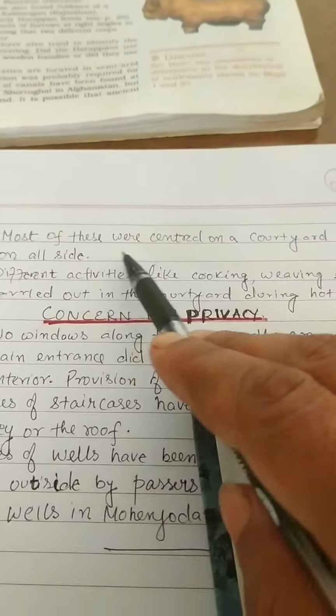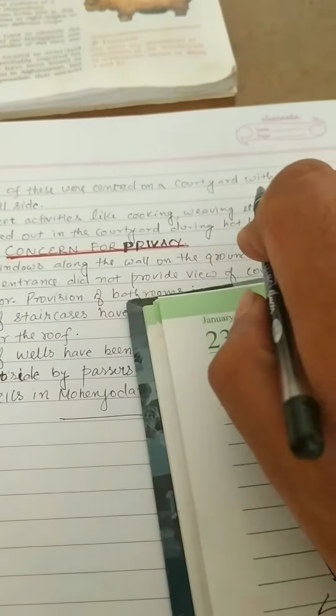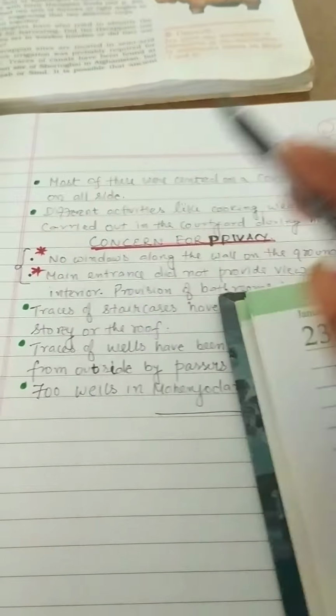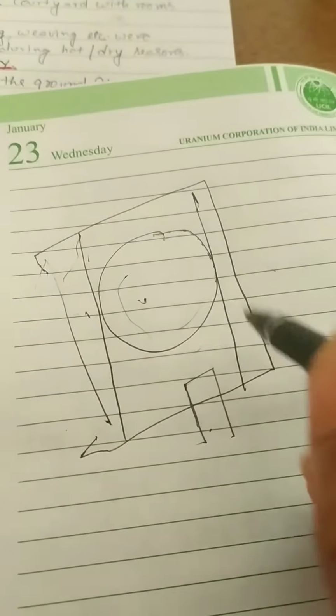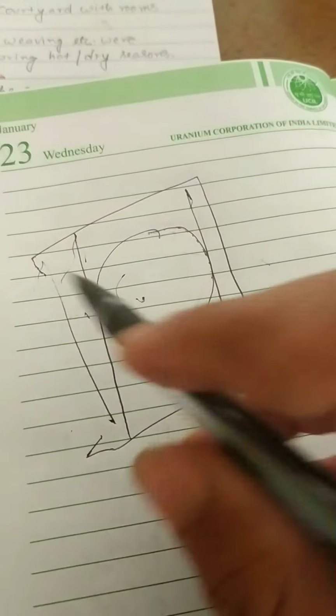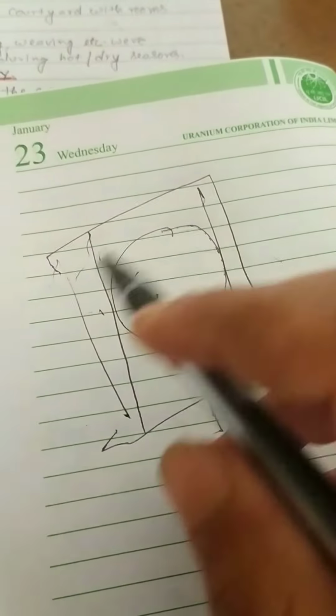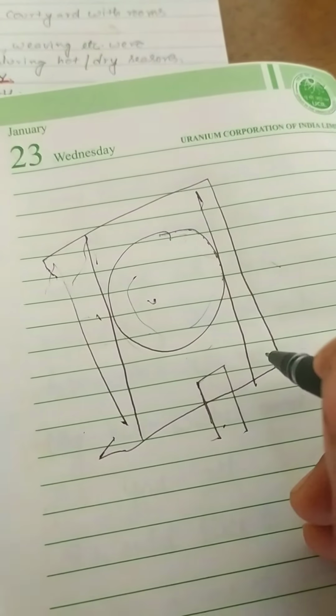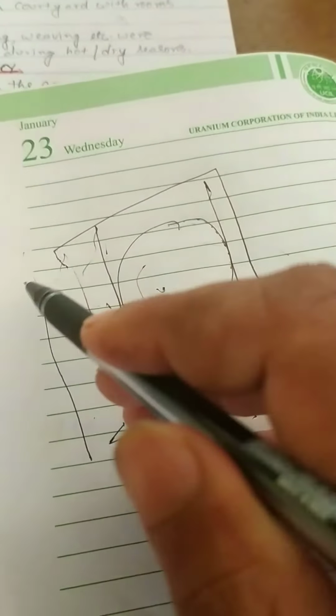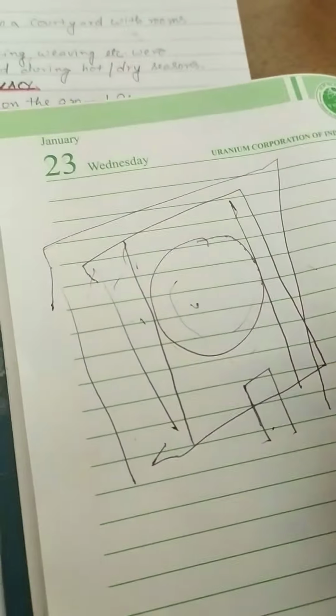Now, as I told you, most of these were constructed on a courtyard with rooms on all sides. There were rooms. This is the courtyard. This is the domestic architecture. This is the main entrance. This is the courtyard, and there are rooms on all sides. It is also walled.